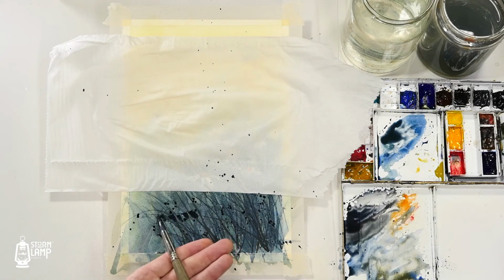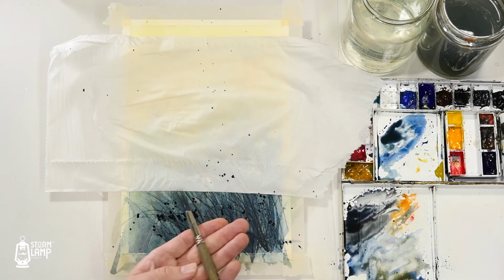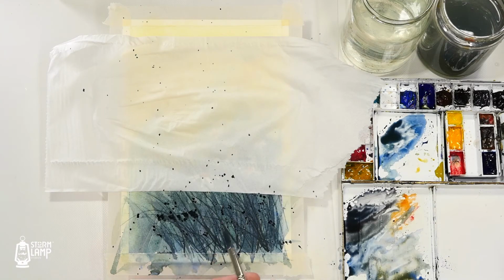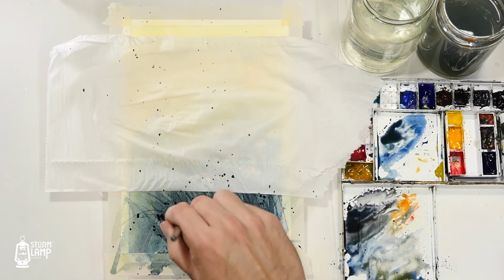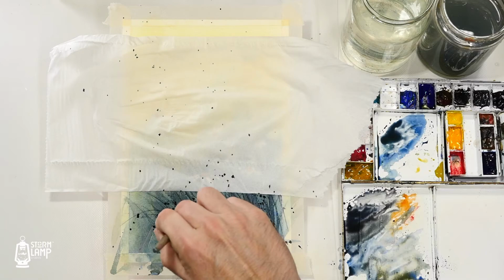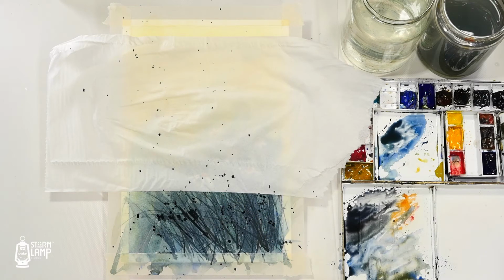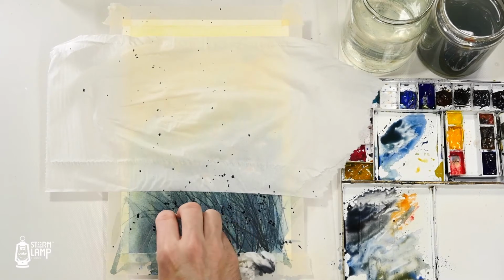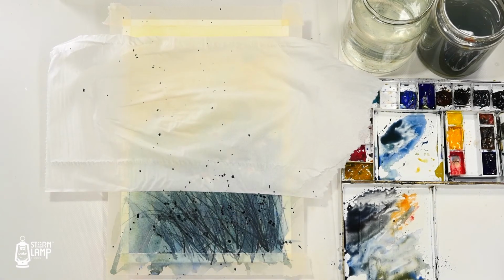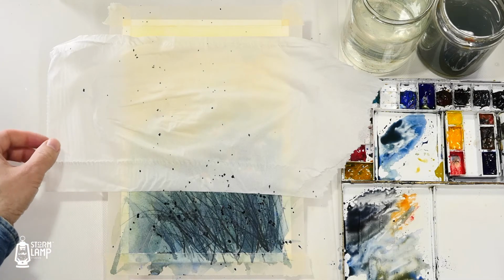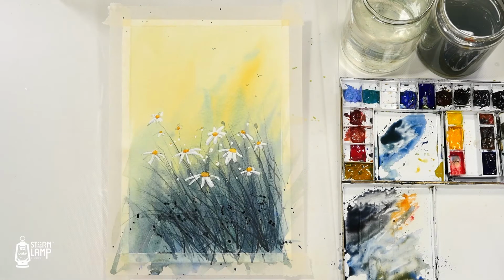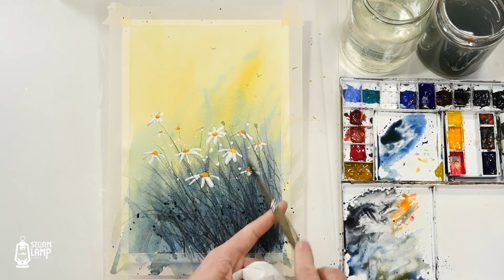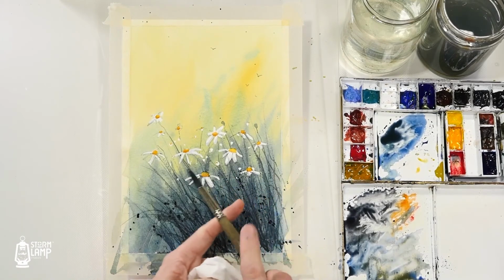This can get quite messy, so this helps to add a wee bit of interest to the painting.